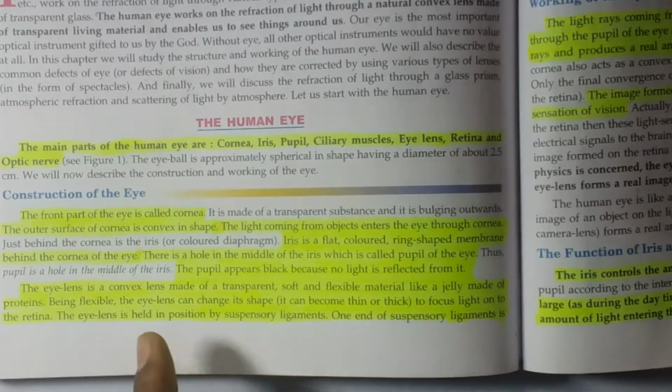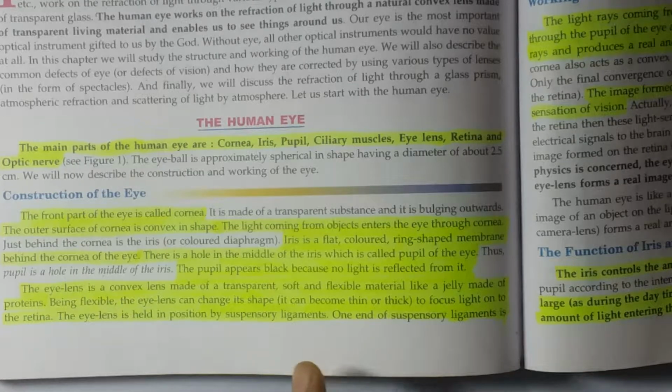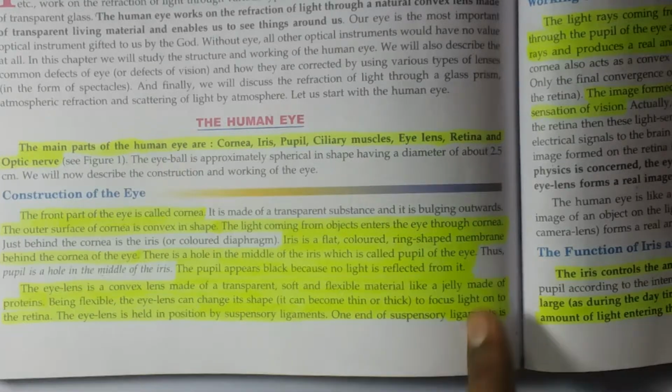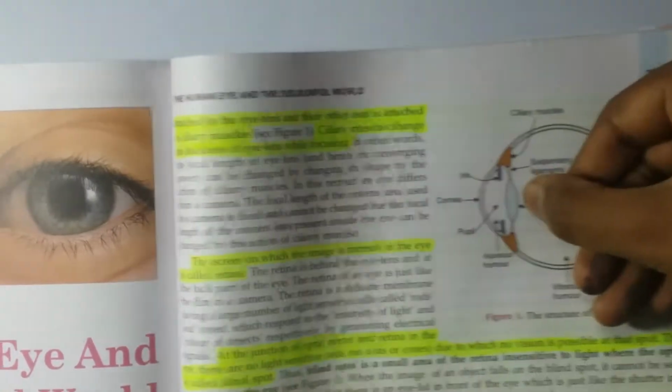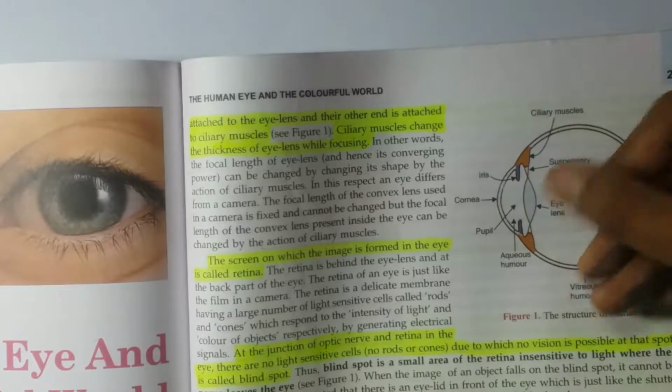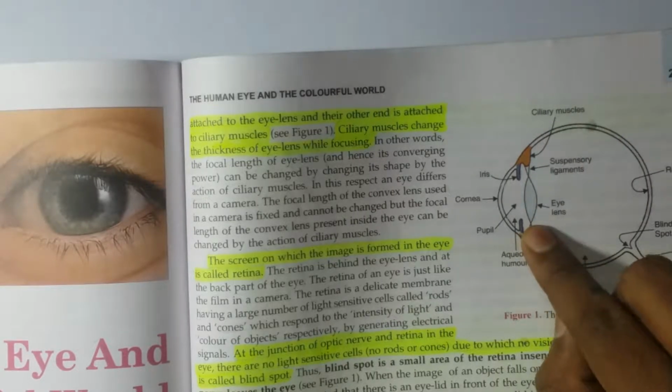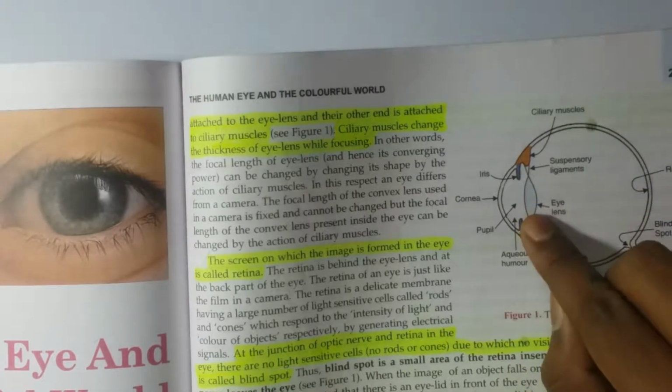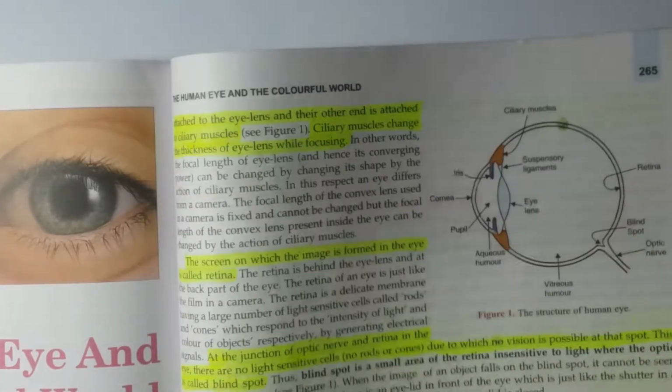The eye lens is a convex lens made of transparent, soft and flexible material like a jelly made of proteins. Here you can see a small bulge-like structure. This is called the eye lens. It is made of a jelly-like substance which is made from protein.